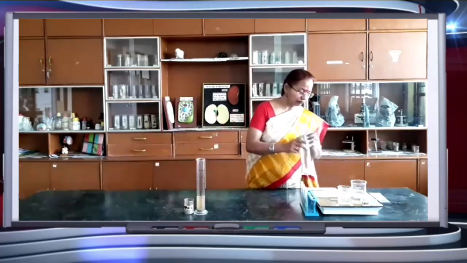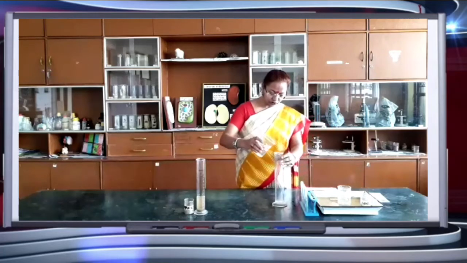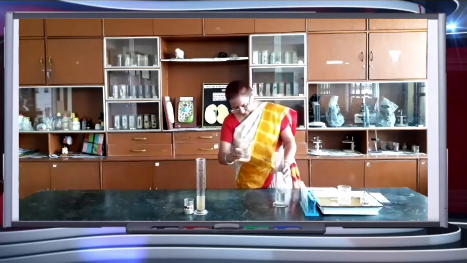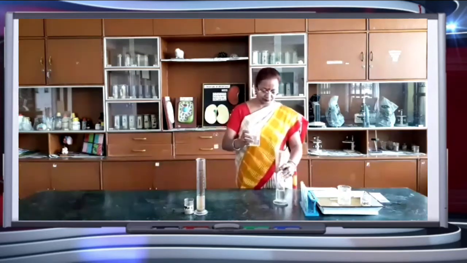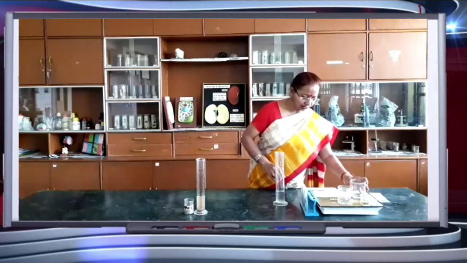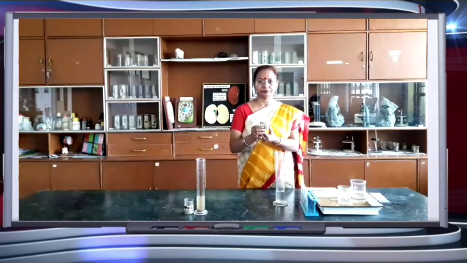Same procedure we will follow with the second sample of the soil. Water can be added approximately as well. Now this is sample 2.